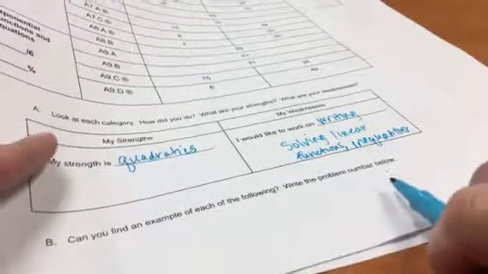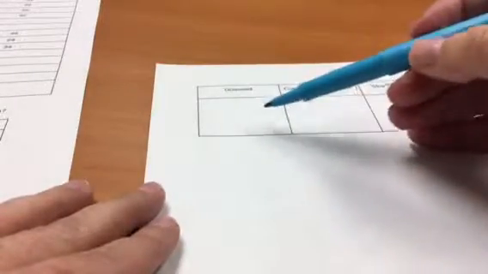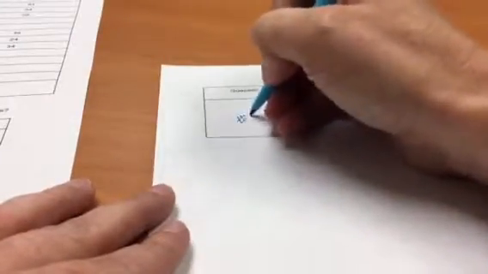And then last, I'm just going to see if I can find some examples of what I did on some problems. So I'm just going to look through the test and look for some examples. So I'm going to write the problems below. So here, I'm going to see, can I find an example of a question that I totally guessed on? So I have no idea what I did on this question, so I had to totally guess. So I might say, oh, on number 18, I had no idea. I had to totally guess on that problem.